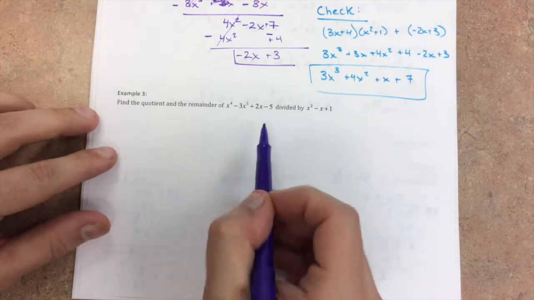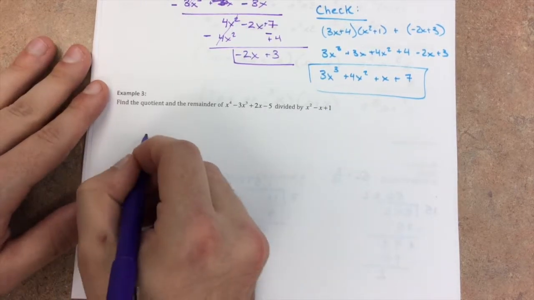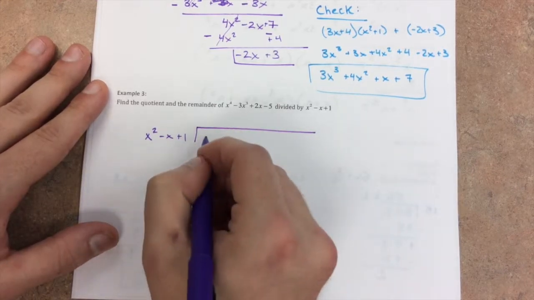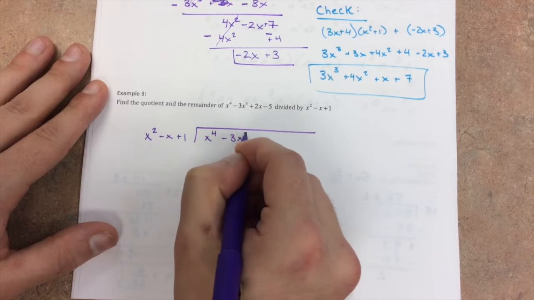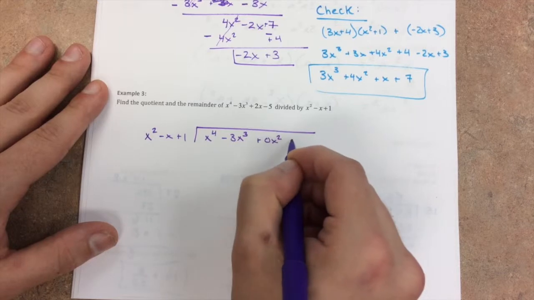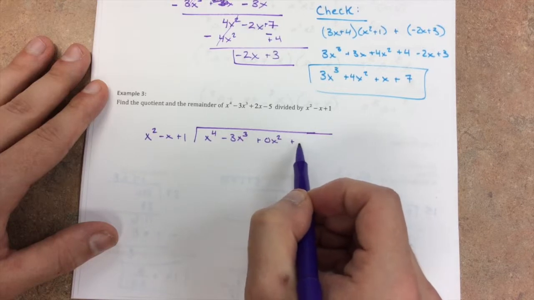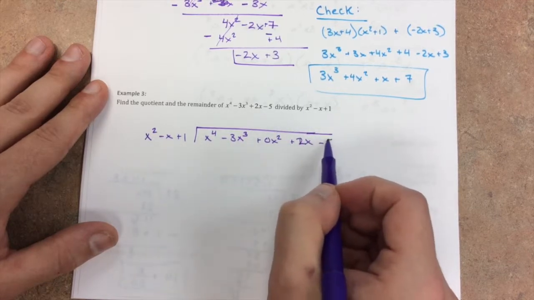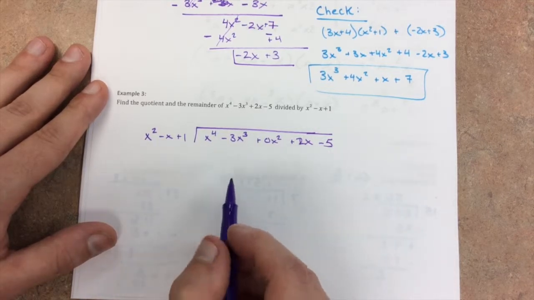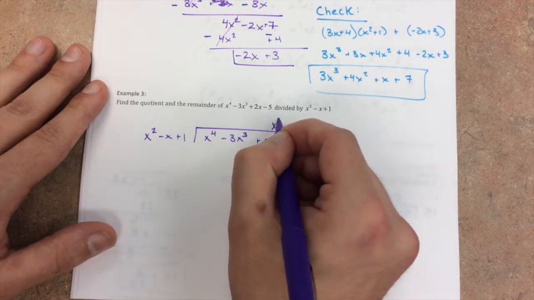So find the quotient and the remainder of this quantity divided by this polynomial. So I'm going to write x squared minus x plus 1 on the outside. I'm going to write x to the fourth minus 3x cubed plus, I'm going to leave a little space because I have 0x squared. And that's the trick with these. It has to go in descending order with the polynomial. Plus 2x minus 5. X to the fourth, x to the third, x squared, x, negative 5. So what number do I multiply x squared by to give me x to the fourth? That's going to be my x squared.